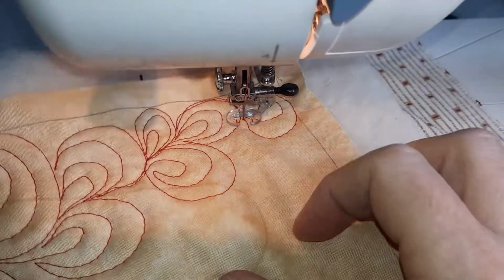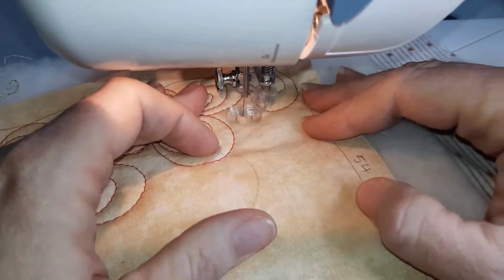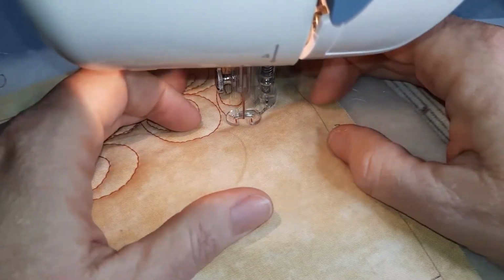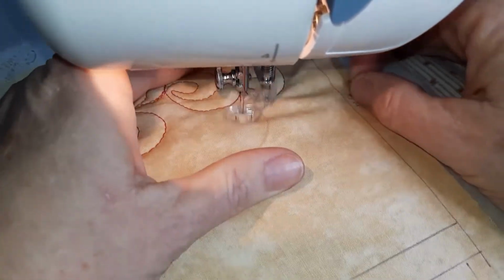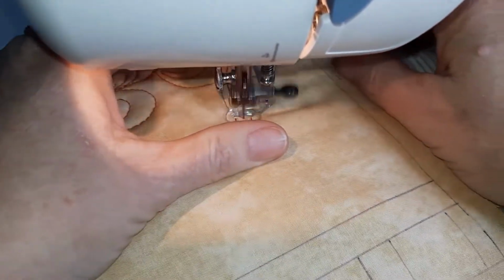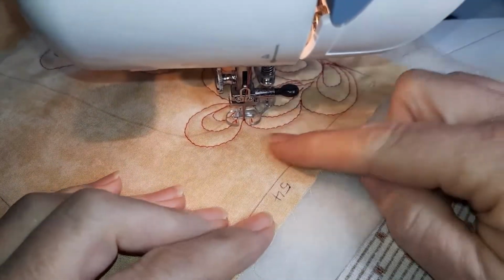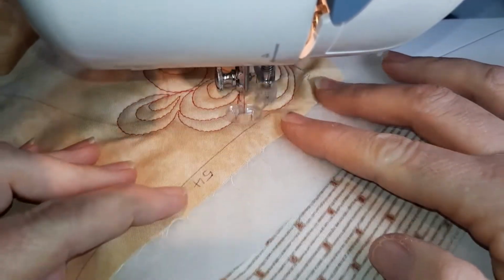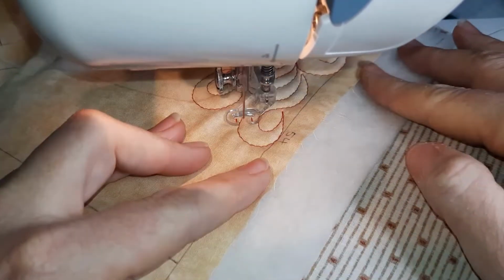So whilst my initial row is all pretty much going upwards, I am trying to make a bit of a change of direction. So I want to fill this space here, so I'm actually going to basically echo and then start another one.